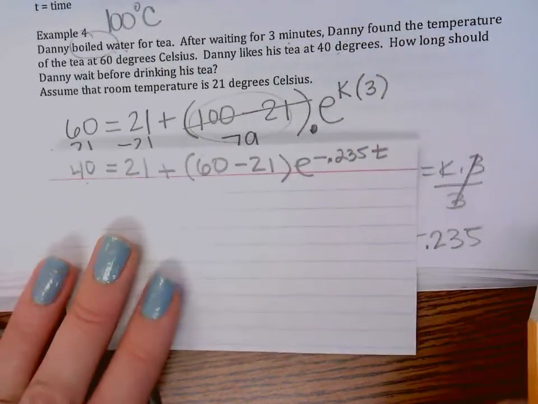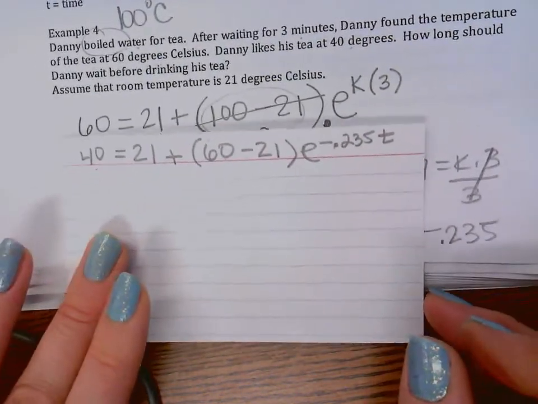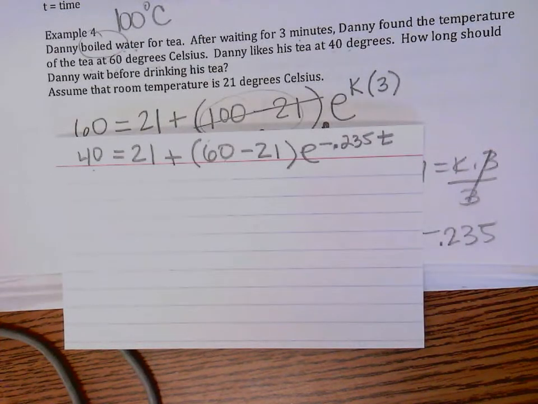Now you're going to follow the exact same steps that we did for the first equation to solve for T instead of K. Should he wait 1 more minute? Should he wait 5 more minutes? When will it be ready? Restaurants need to know this. When they put food under a heating lamp, they want to make sure it's going to cool and be the right temperature when they take it out, or when you ladle boiling soup. You don't want to burn your customers' mouths.